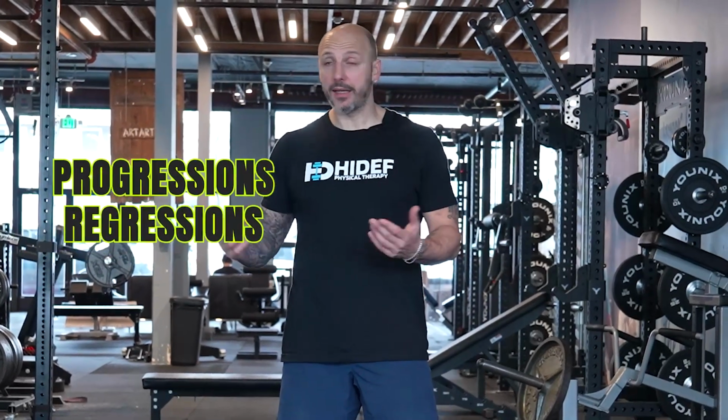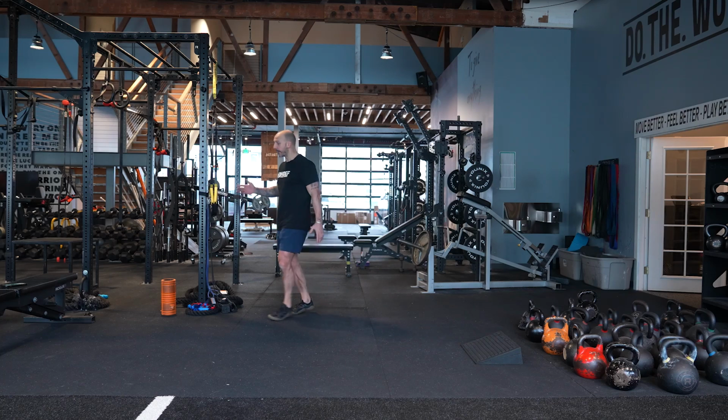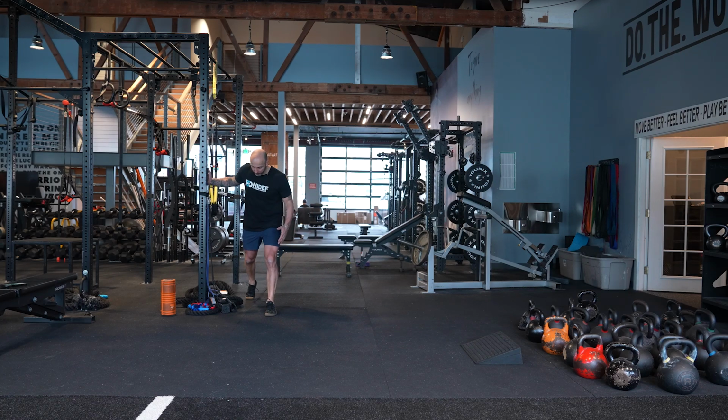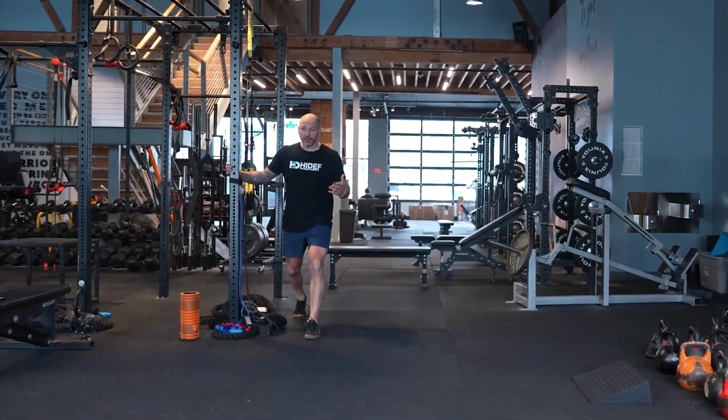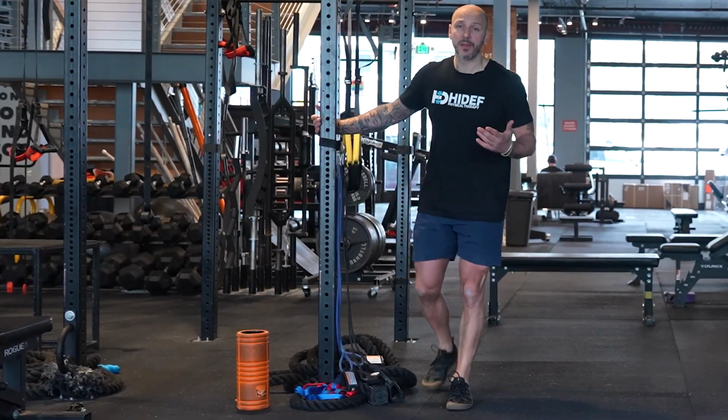Now, these are things that are probably gonna be done more in a setting of small group, semi-private, where if you have a large group, it's a little bit harder to do. So you want to show people progressions and regressions. Again, you see somebody who can't do that, and you say, I want you to grab onto the rig, and from the rig, I just want you to go full range of motion, or if you can't do that, we're just gonna hold that position, because that's a baseline thing.